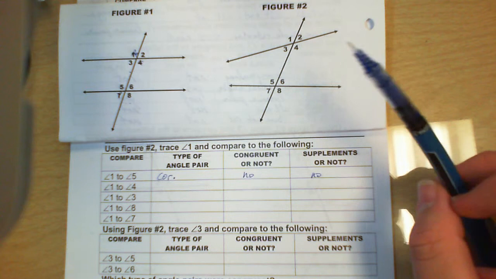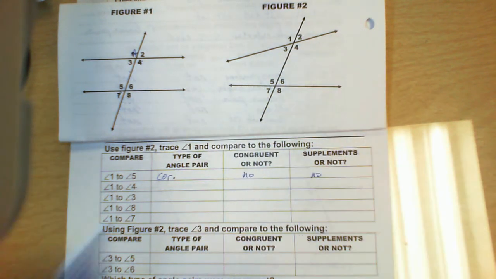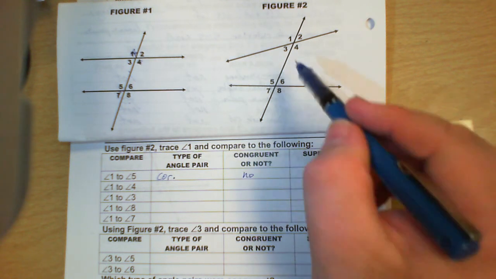They're askew. They're skewed, and were these two parallel? Yes. Were these two parallel? No. So as a result of that, that's going to change a lot of our answers. We'll have the same types of angle pairs, but that's going to change whether or not things are congruent or supplements. Okay? Let's look at 1 and 4.